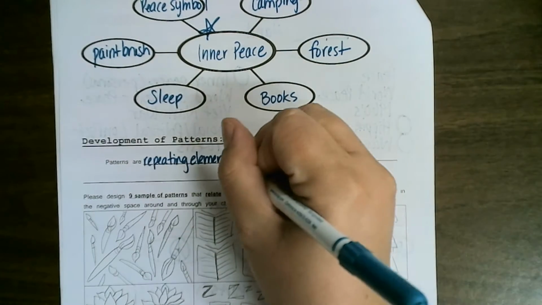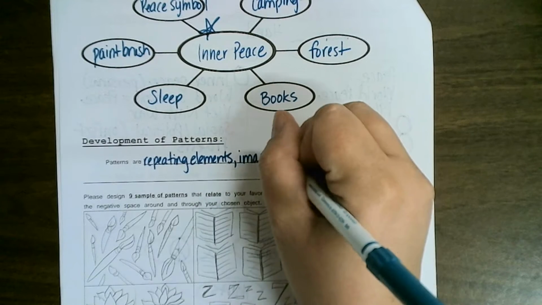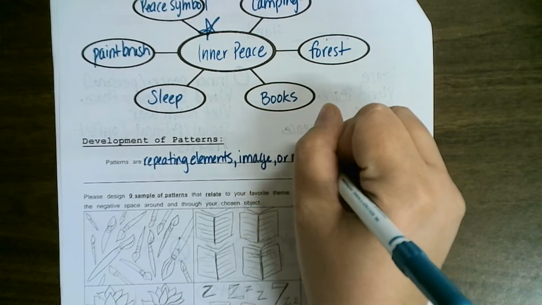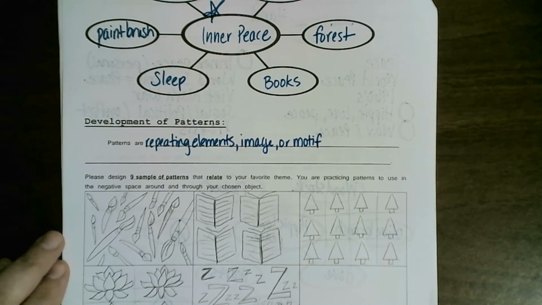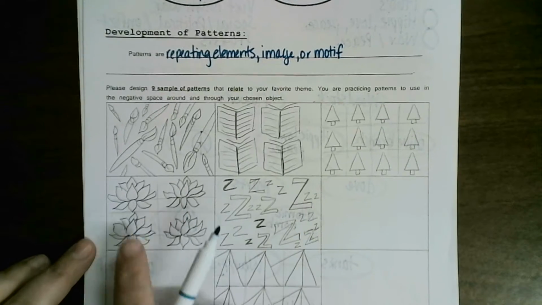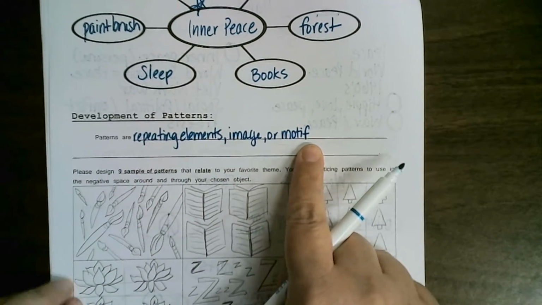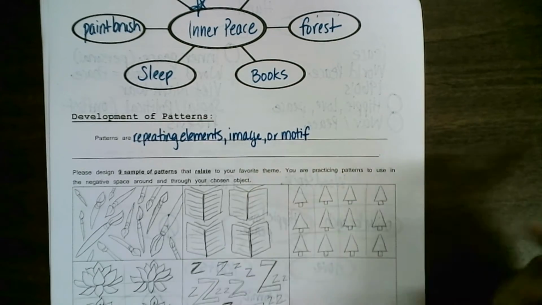In addition to elements, you could have an image or a picture that repeats, or a motif. And a motif is a symbol that is often used in other cultures. So an example of that is my lotus flower. That's a common image or a common motif in Eastern civilizations.